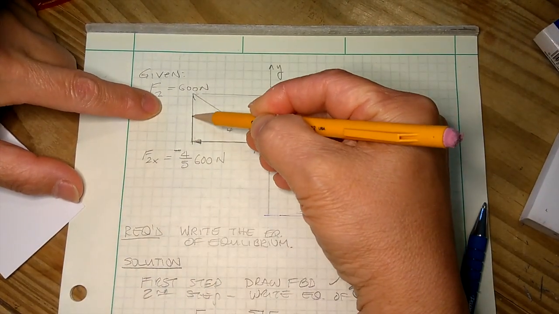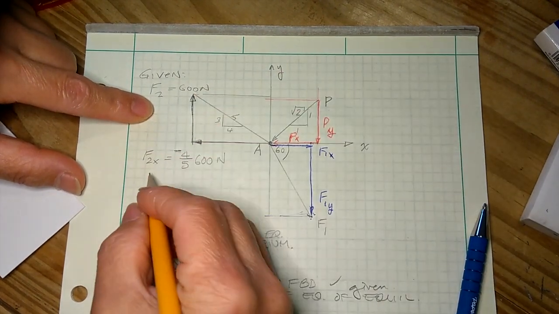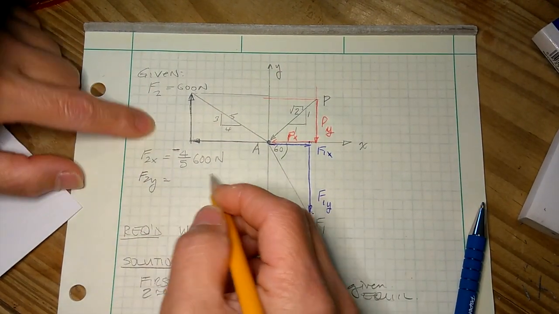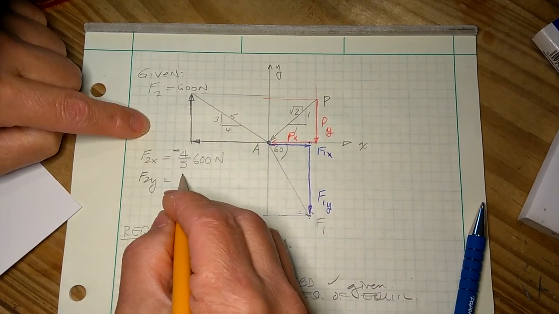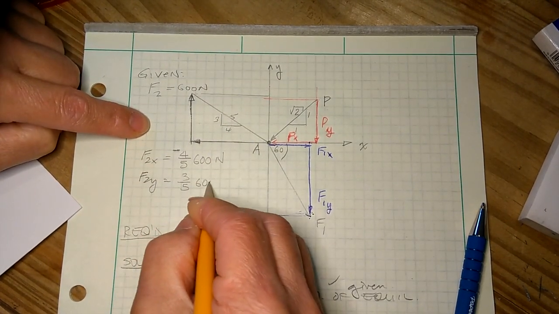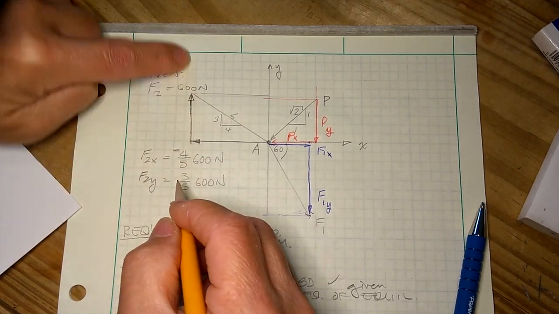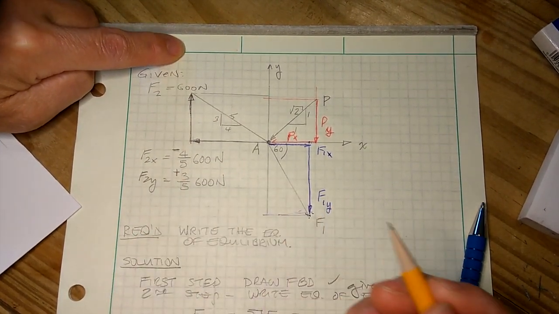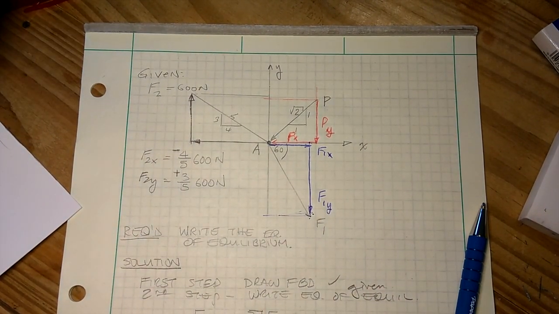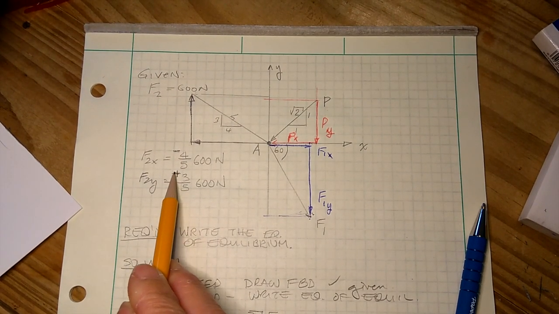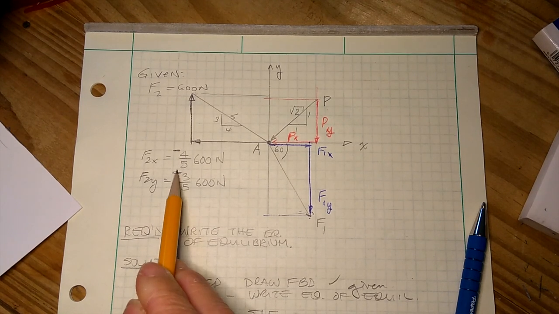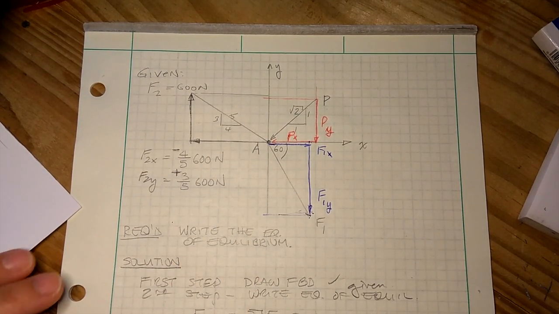And my y component, my F2y, would be 3/5 times 600 newtons. And it's headed in the positive y direction, so I'll put a positive. Just to make sure that I know the direction, because these are very important. It's our responsibility to note the direction of these vectors.